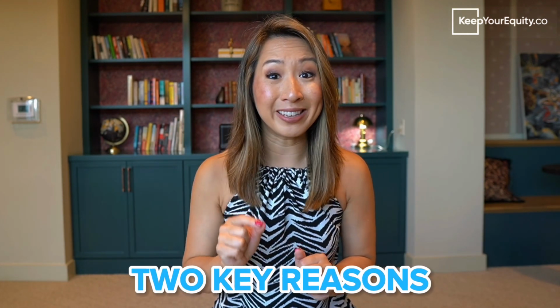But now, since we understand what the STTR program is and what sets it apart from other federal funding opportunities, there are two key reasons that you need to keep in mind if you want to consider applying for an STTR versus other opportunities such as an SBIR.